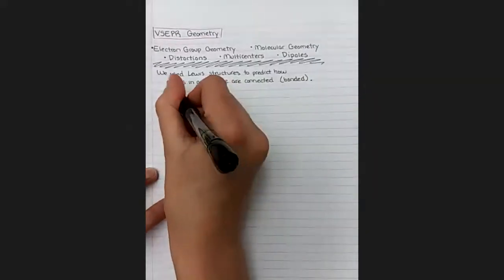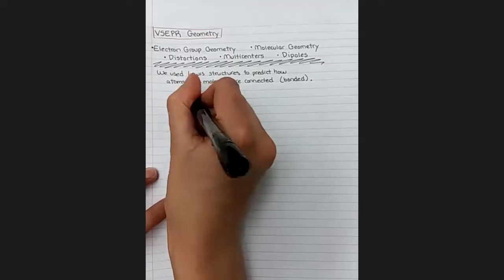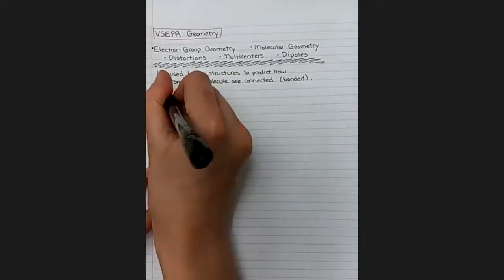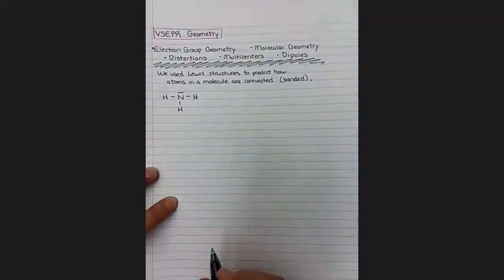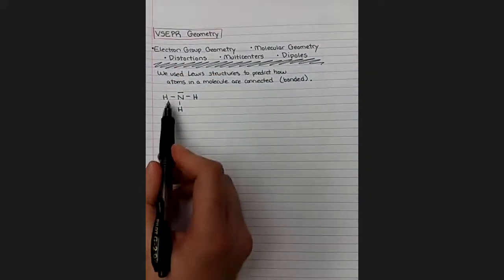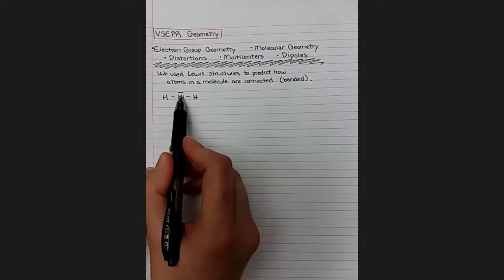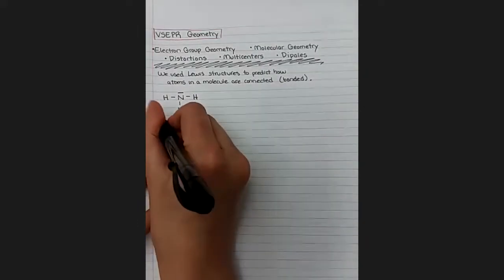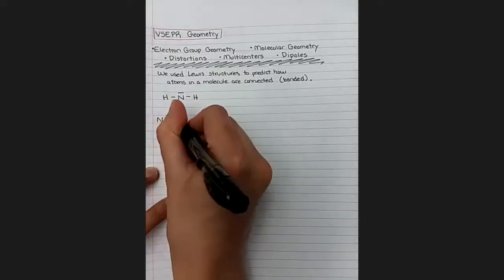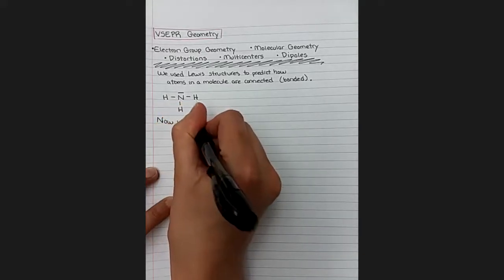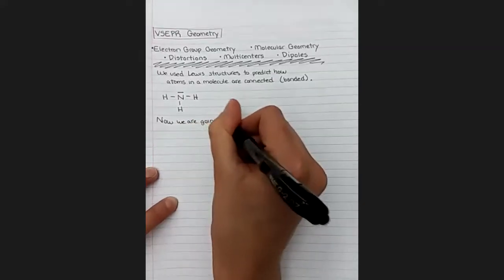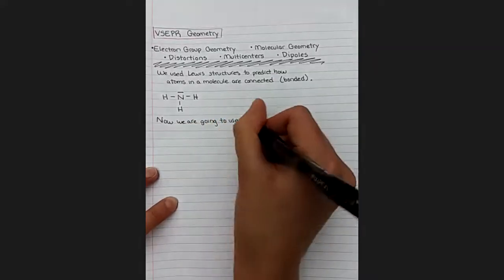So for example, we drew a Lewis structure for ammonia, NH3, and it looked something like this. We said that it had 3 hydrogens connected and the central nitrogen had a lone pair on it. So now that we know how to do that, we're going to use those, because they're not technically an accurate representation of the shape.